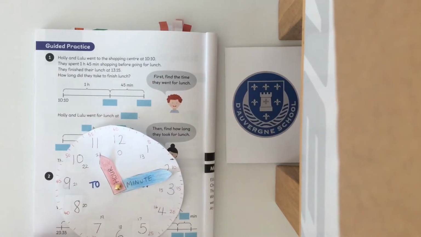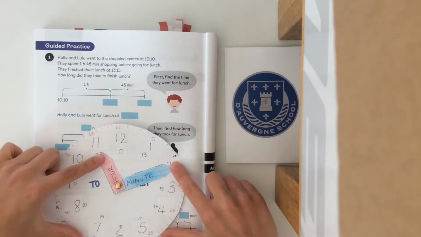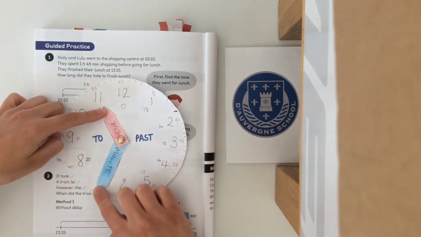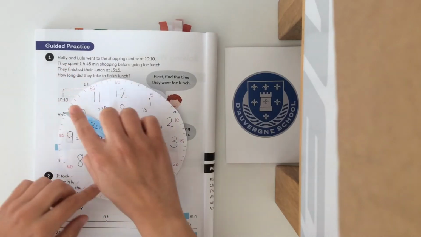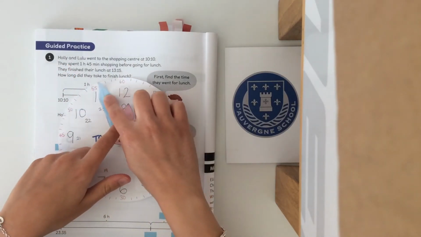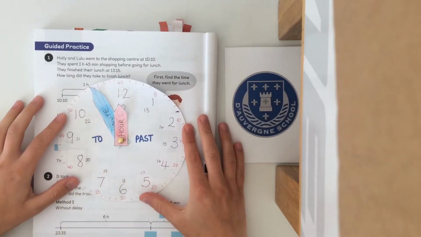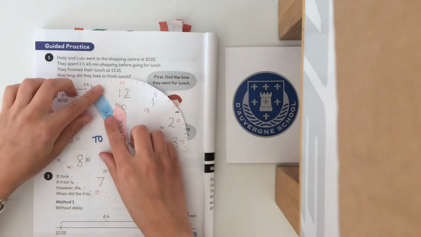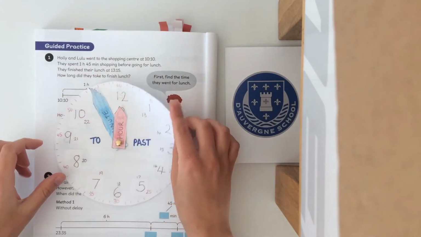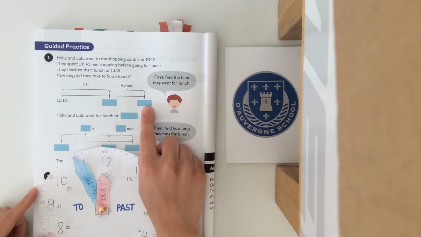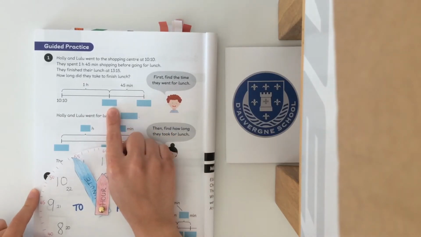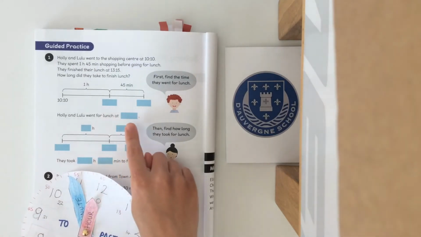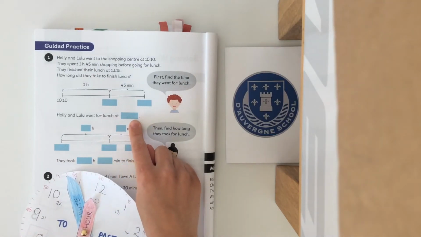And we then need to add an extra 45 minutes. So I'm going to count that in my fives around my clock face. 5, 10, 15, 20, 25, 30, 35, 40, 45. There it is, 45, which is, we're not quite on the 12 o'clock yet. So we are on 11:55. So in this box here, we should have 11:55, 11:10 and 11:55. So Holly and Lulu went for lunch at 11:55 a.m.